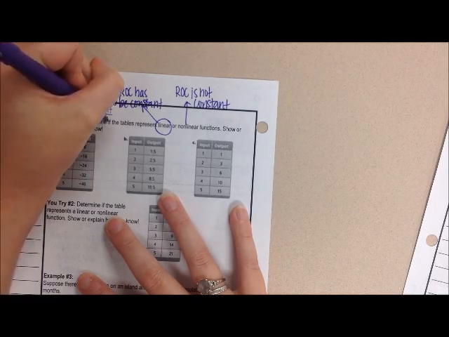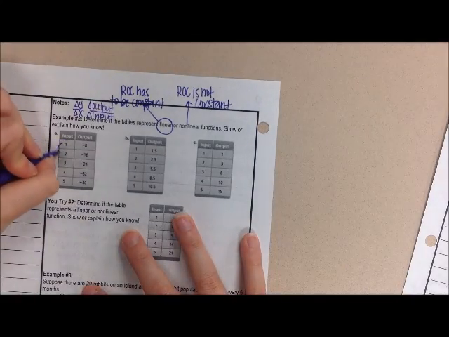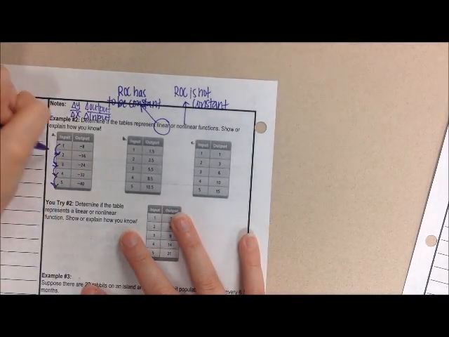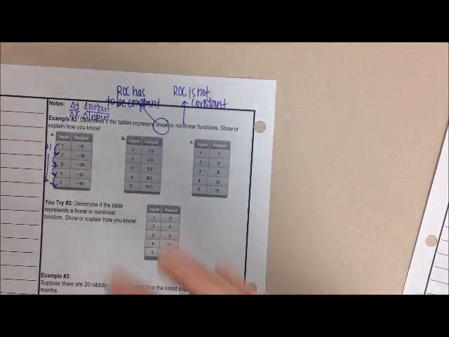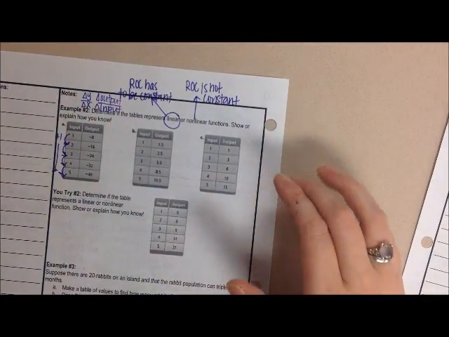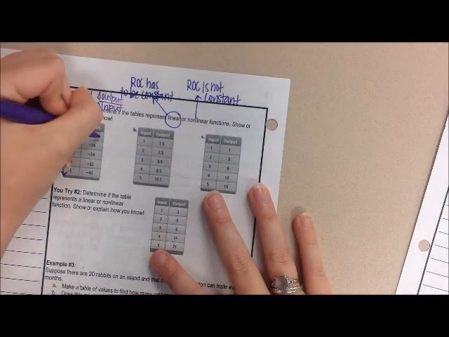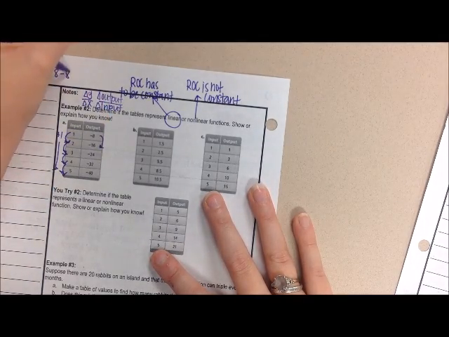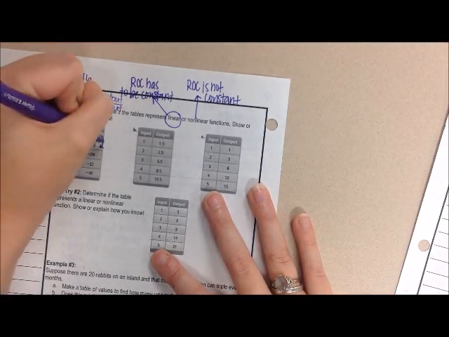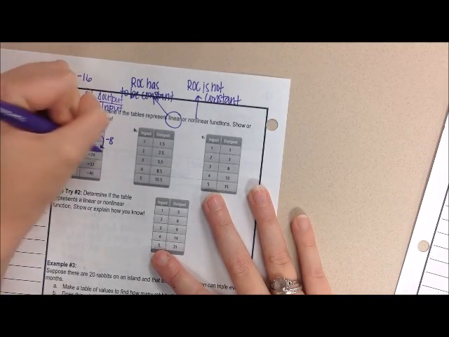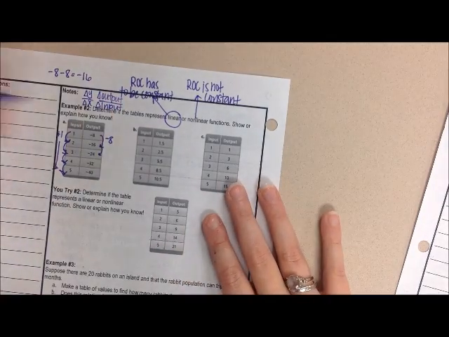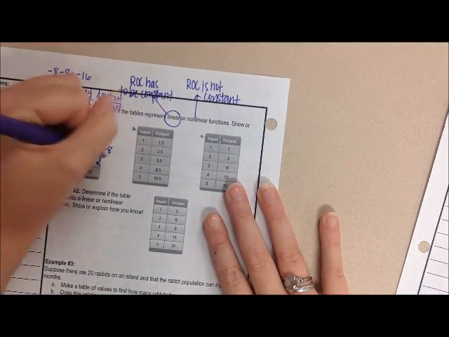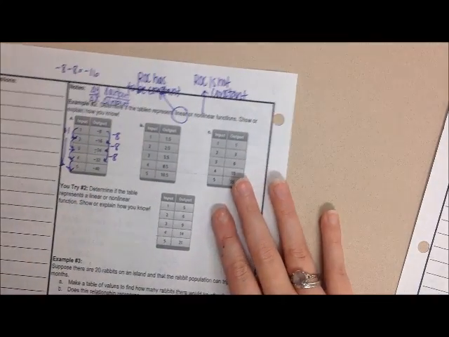Okay, so on this one, if I check, my change in input is always +1. I'm not going to write that 17 times. Now my change in my output, if I do -8 minus 8, that gives me -16. So this is -8. If I do -16 minus 8, that gives me -24. -24 minus 8 gives me -32.